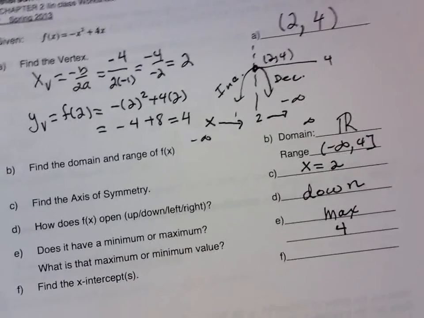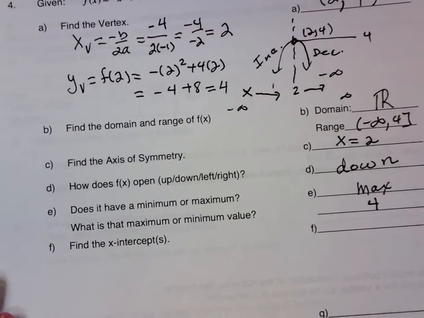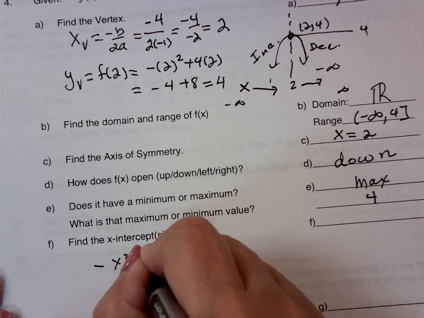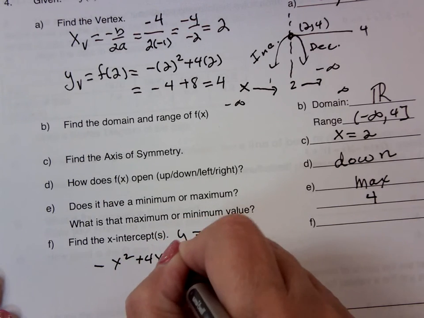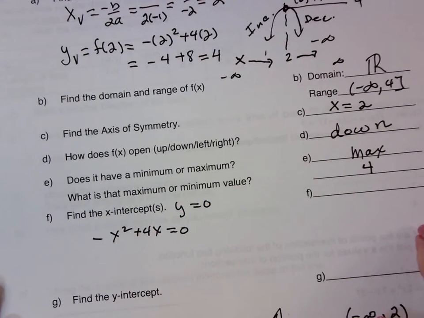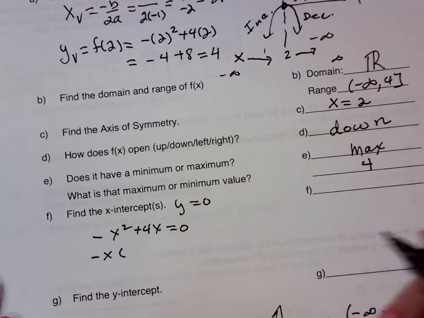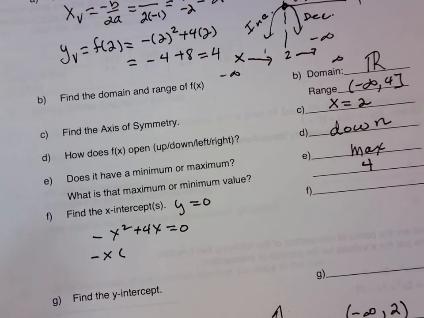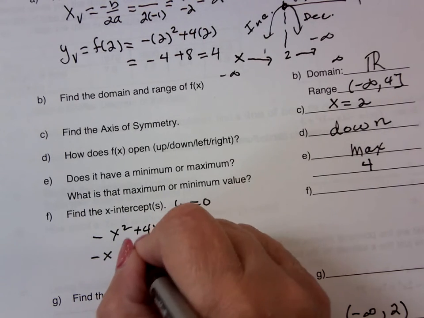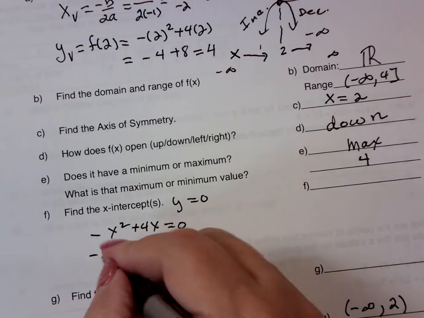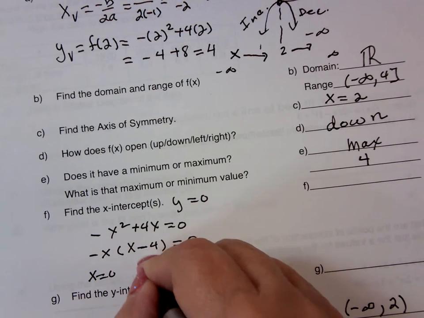So now I can kind of finish the problem. What are the x-intercepts? That means y equals 0, or minus x squared plus 4x equals 0. I've got a greatest common factor of minus x. I don't like a leading coefficient of negative 1. So anytime I've got a negative leading coefficient, I pull out the minus 1. That makes it easier to factor. So this gives me an x of 0 and an x of 4.